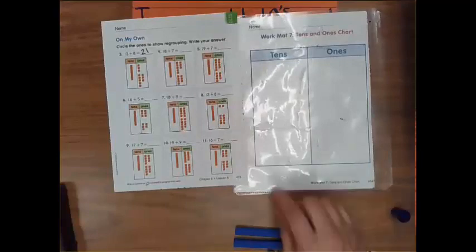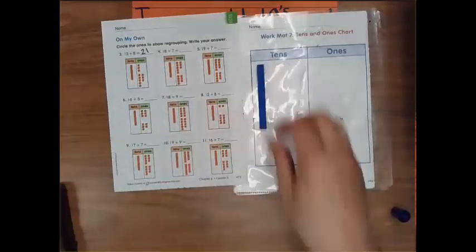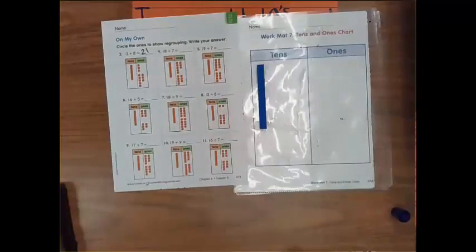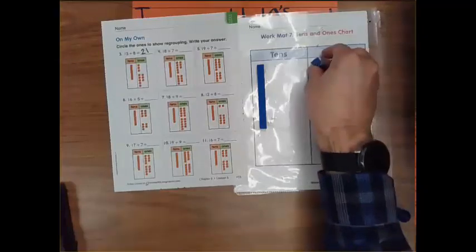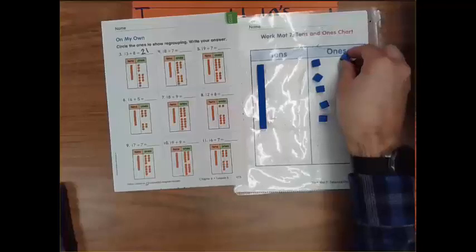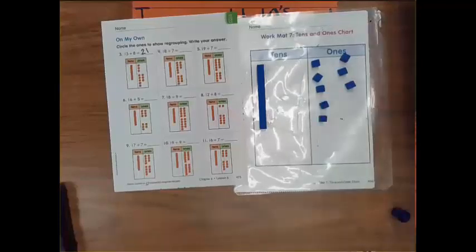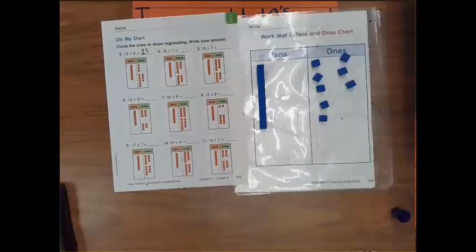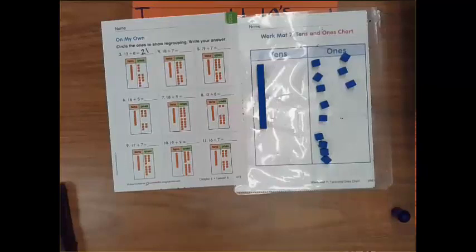Okay, now let's do this one. How about 18? 18 and 7. All right, so 18. So let's put down 18 blocks. All right, so that's 18, because 5 plus 3, that's 8 1s and 1 10. That makes 18. Now let's put 7 1s, so 7 more blocks. 7 1s. Okay, so that's 7 ones.